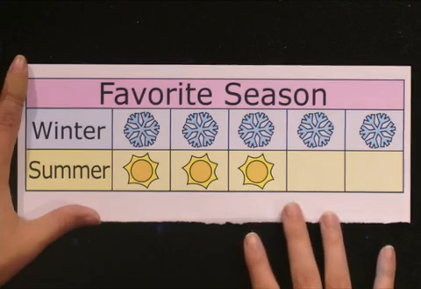Students, today we're going to talk about comparing amounts. Comparing is when we look at two things and we see how they are different, how they are the same, and we look at the information. So in this lesson, we're going to start by comparing information that's on this graph.